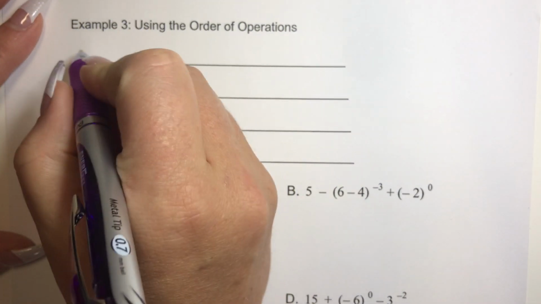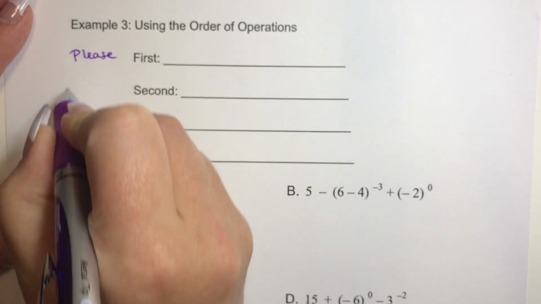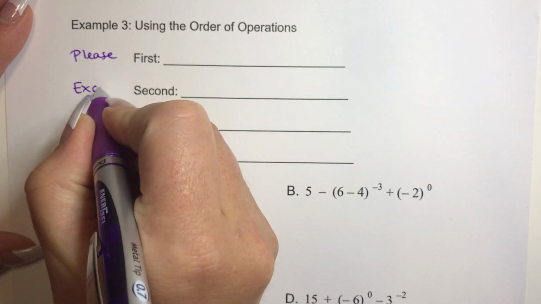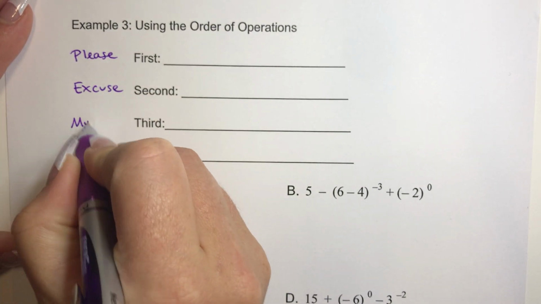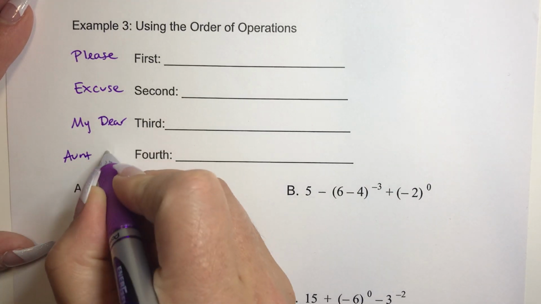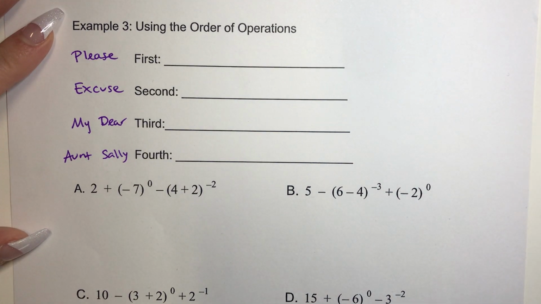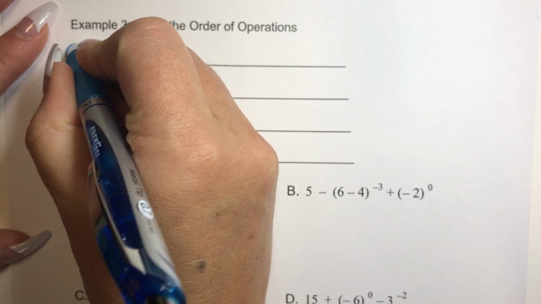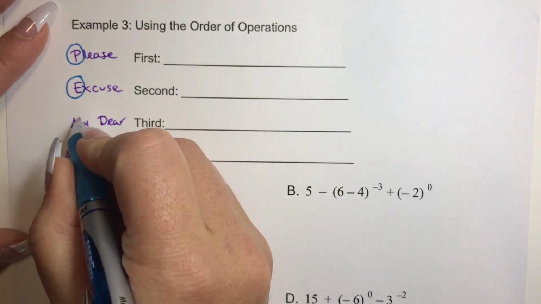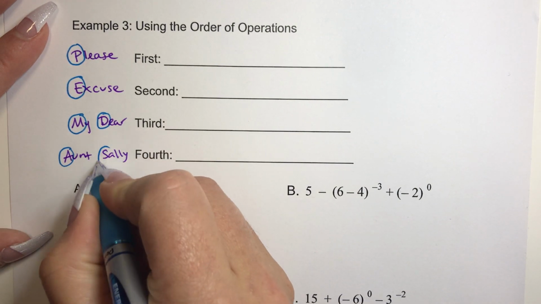It's, please excuse my dear Aunt Sally. Please excuse my dear Aunt Sally. If we take the first letter of each one of the words, it helps us remember the order of operation.